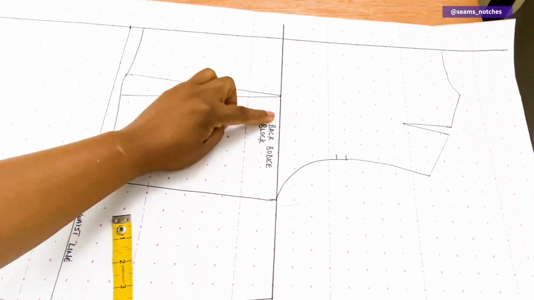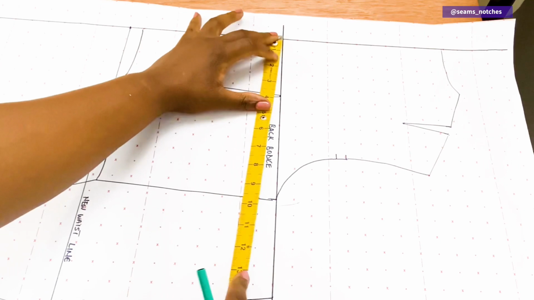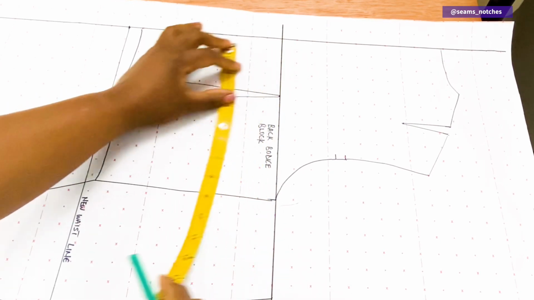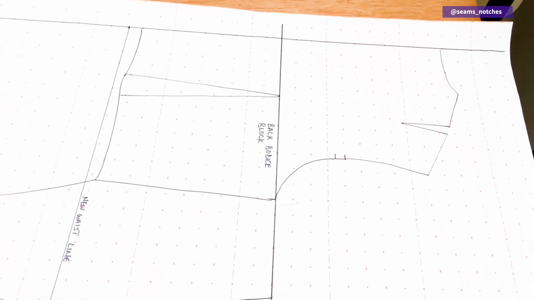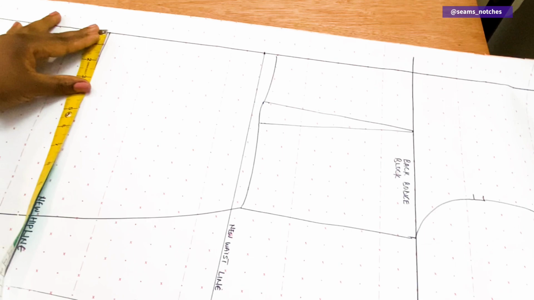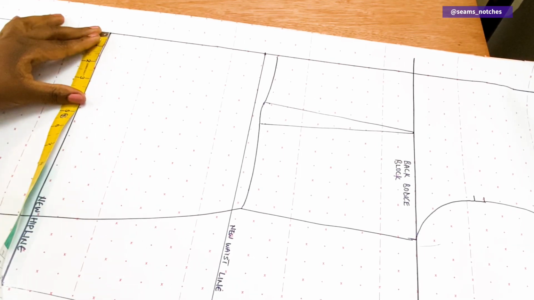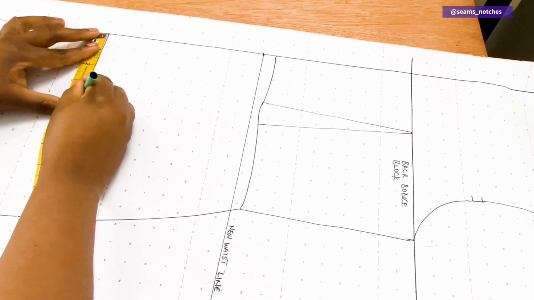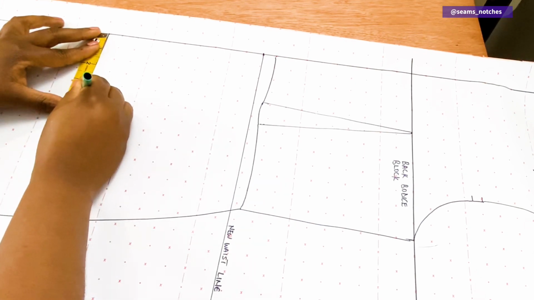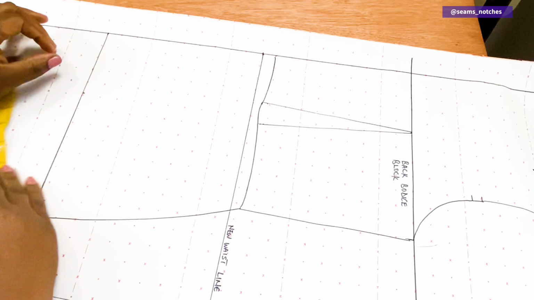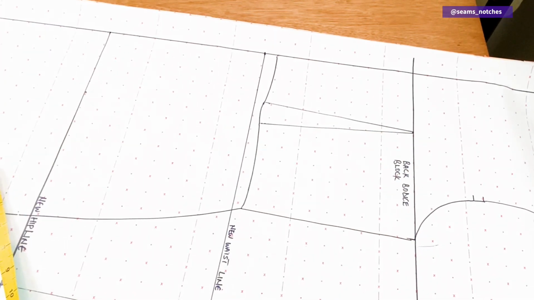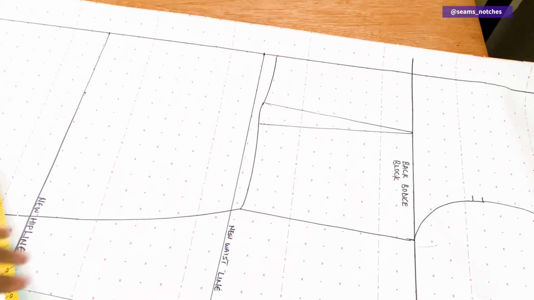Next, we are going to move over to the back dress block and we are going to repeat that same step. Repeating the same step that we previously did on the front dress block, which is to locate the dot position at the apex point as well as the hip line. Once we've located both positions, we are going to get our ruler and join both points together with our dotted line.